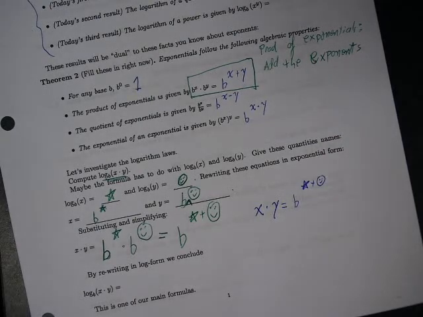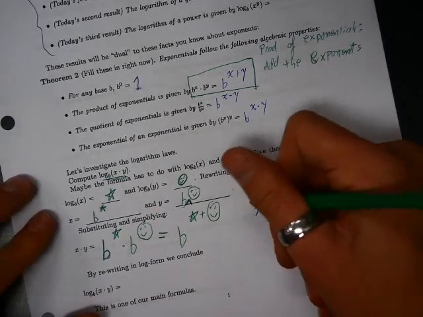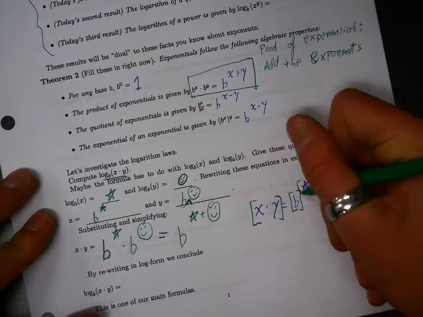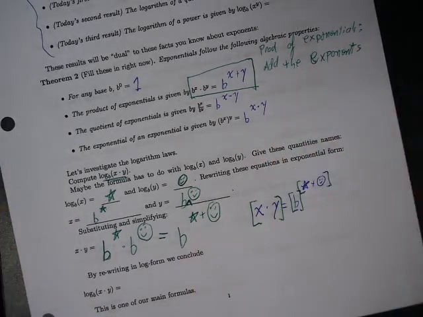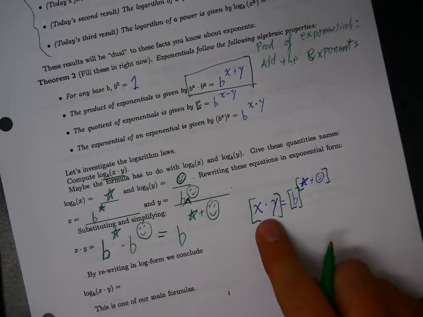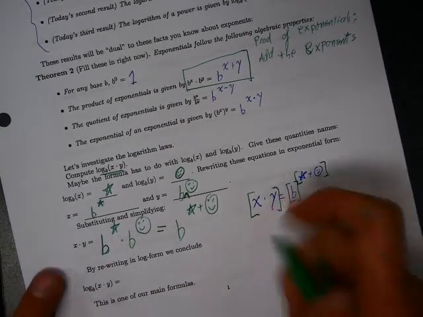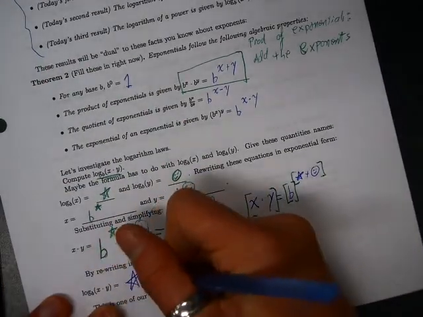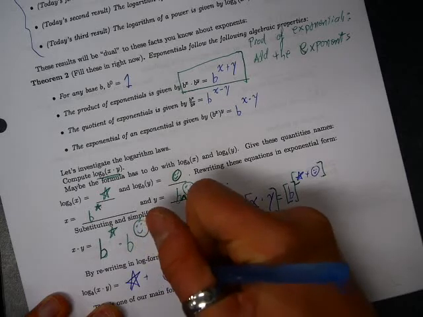Is that an equation in exponential form? Yeah, I see a thing equal to a base raised to a power. So that must mean that the log base b of what I see on the left-hand side is equal to star plus smiley face.